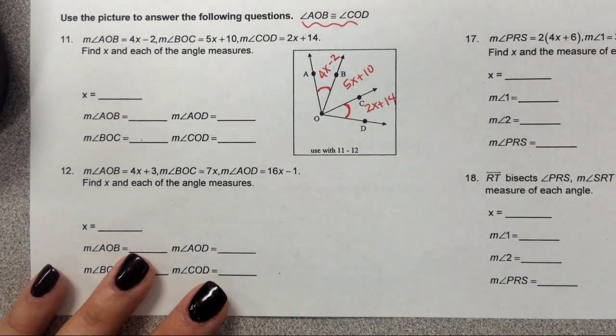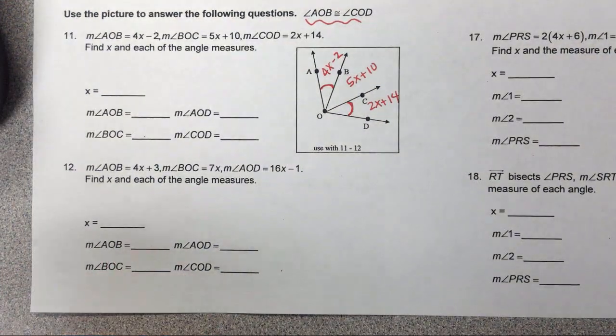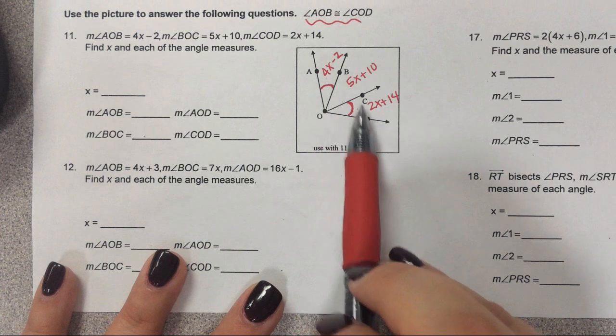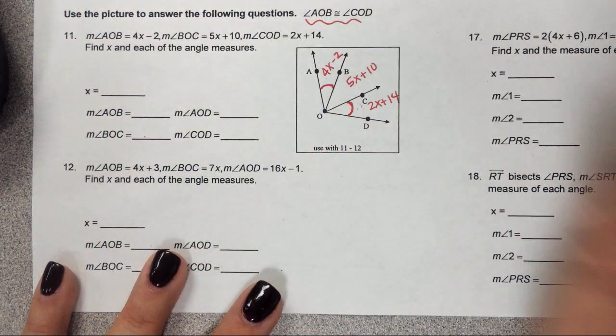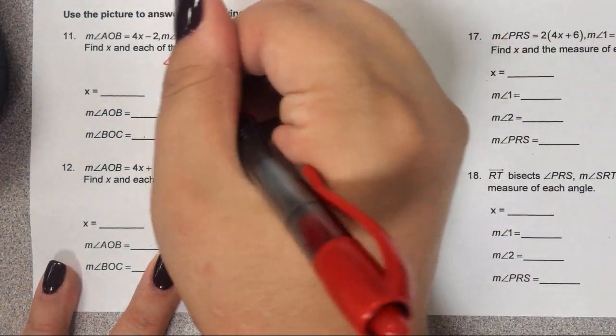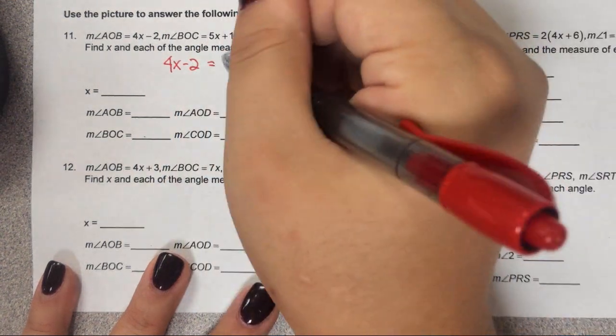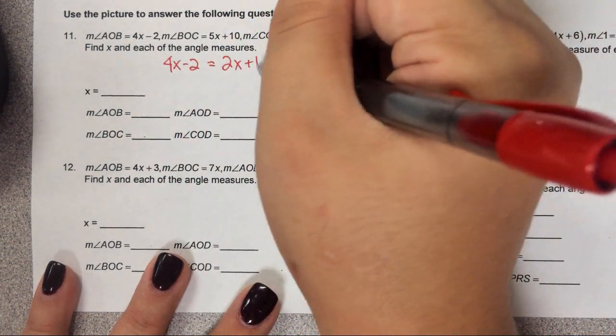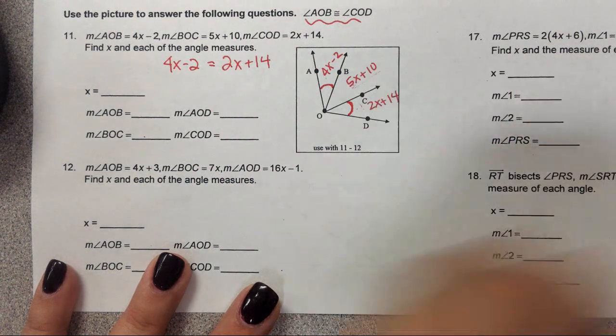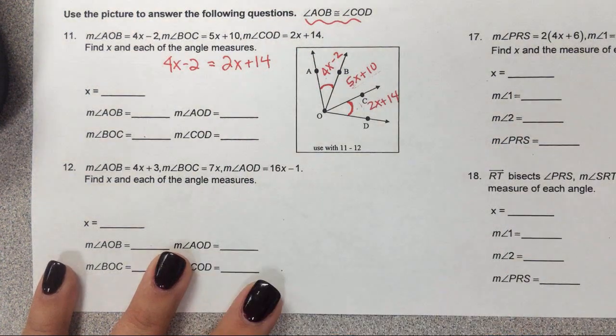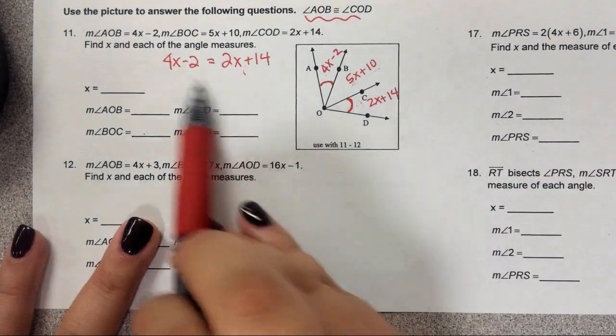Okay, so how does that help me? I don't have the whole thing. What do I know? I know that they're congruent. So if I know these two are congruent, what can I do to them? Make them equal. So then I would do 4x minus 2 equals 2x plus 14. Well, what do I do with that 5x plus 10? There's nothing to do with that. That's just kind of extra information right now. So I'm going to solve it out.